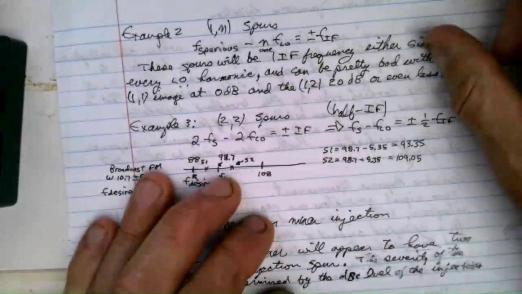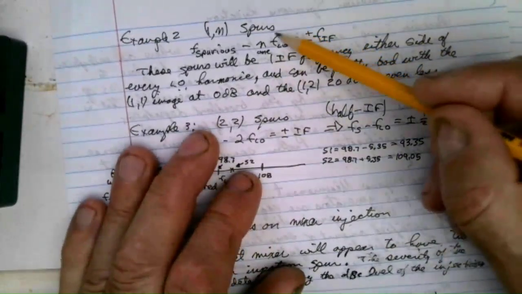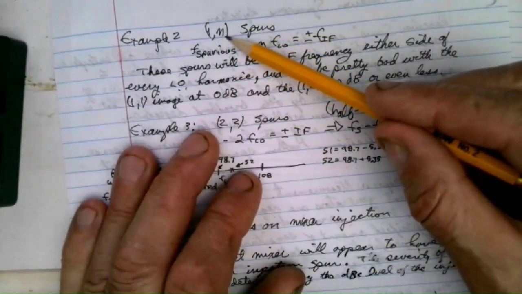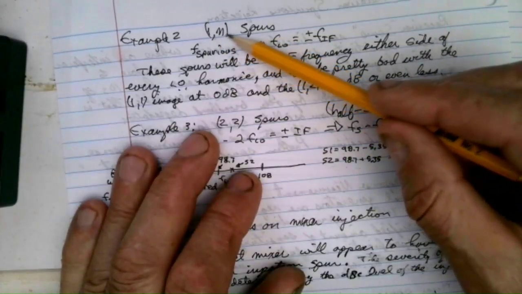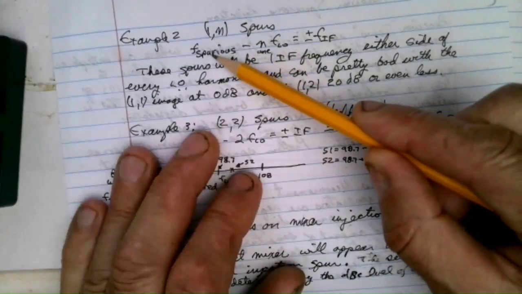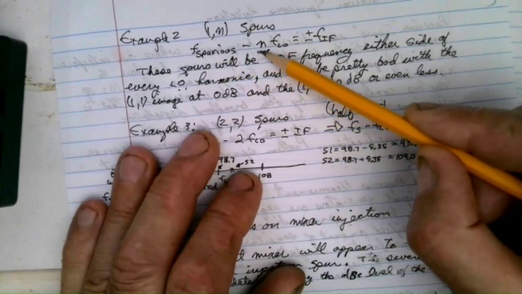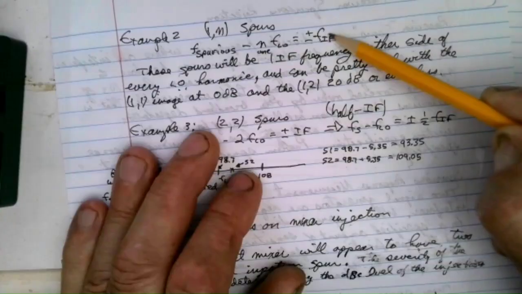All right, what about in general the 1-N spurs? The 1-1 spur we talked about. Okay, the general case, 1-N spurs. So F spurious minus N F LO equal plus or minus F IF.